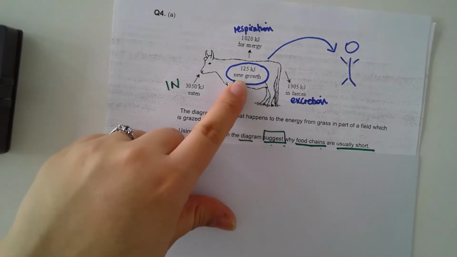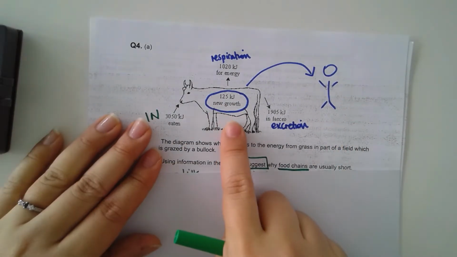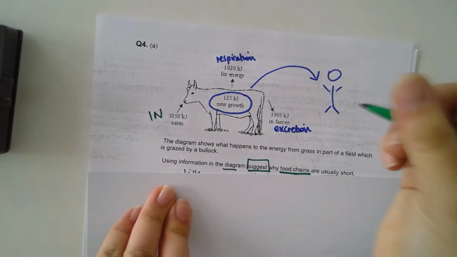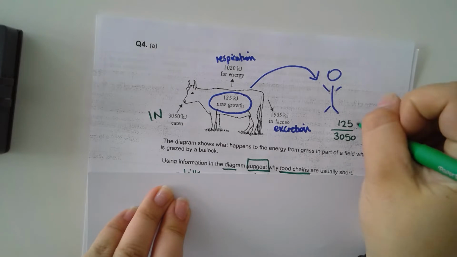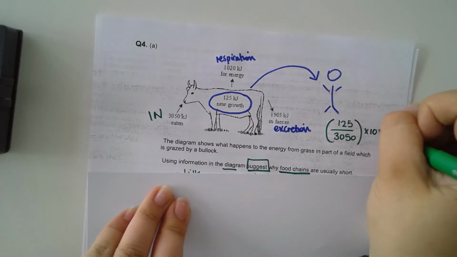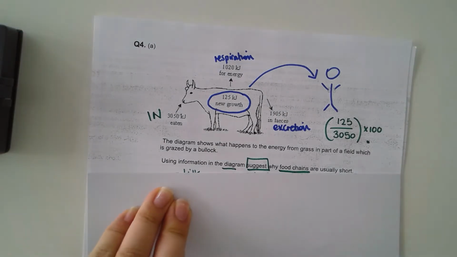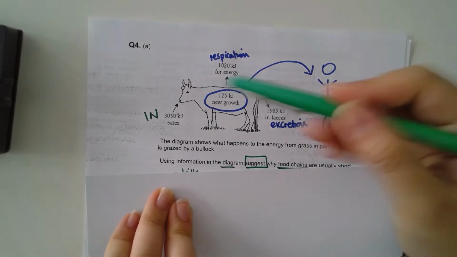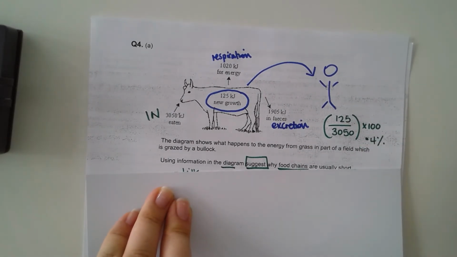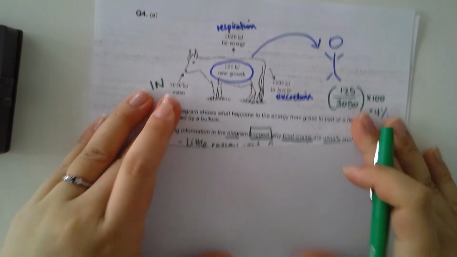Well, if you look at how much is only used for growth and passed on to the next organism, it's not a lot. In fact, if you calculate it, we can do 125 divided by 3,050 times by 100, it works out, I think, to be only about 4%. So only 4% is passed to the humans. And remember, the humans aren't eating it all either. We don't eat the bones of a cow. We don't eat the fur or the hide of the cow. So only 4% is passed on.